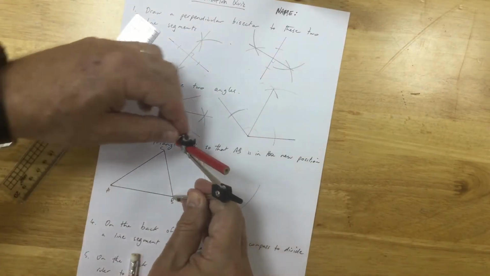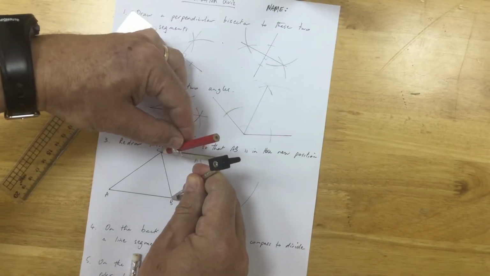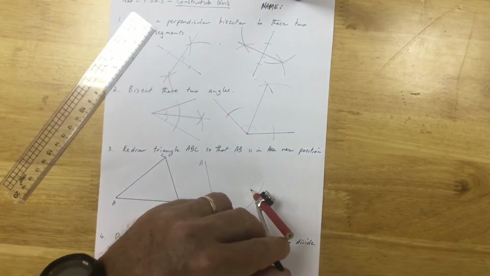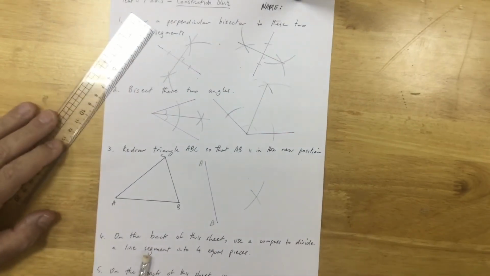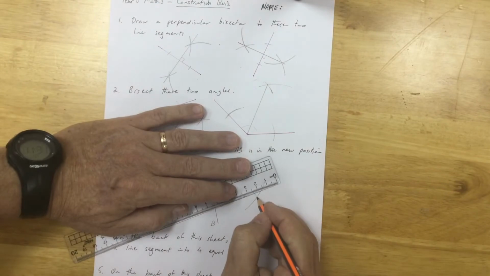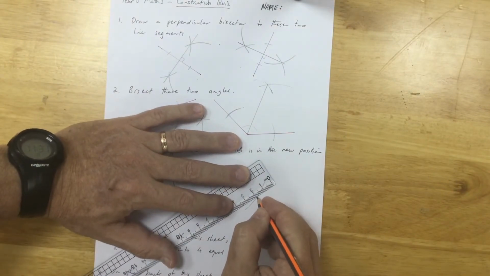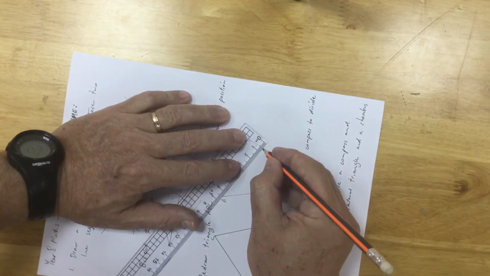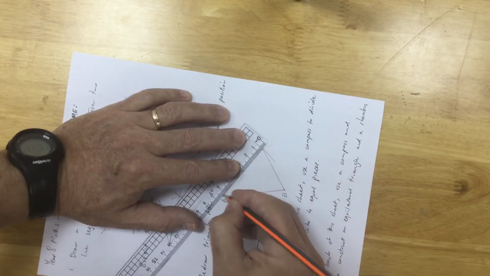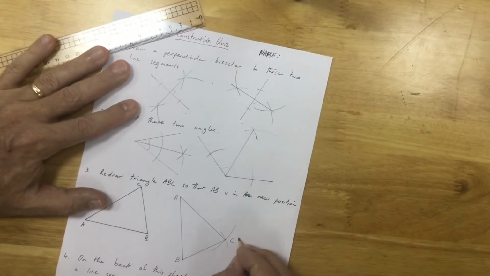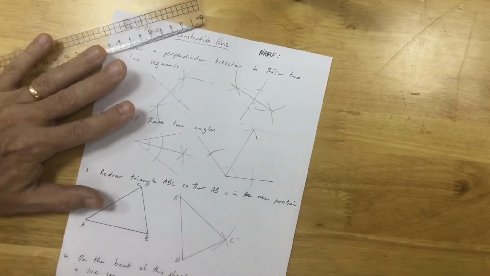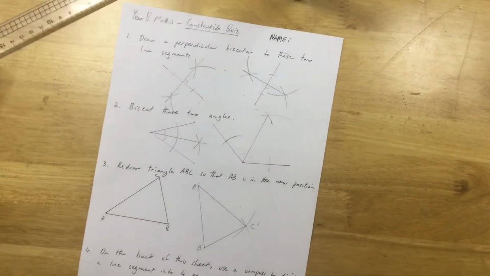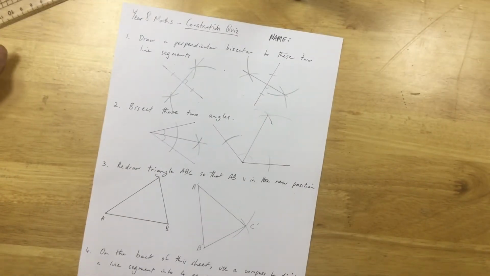And BC is this long. We put an arc there. And that's where the new C is. And we make sure we label everything so we're all good to go. And so I communicate what I understand and what I know.